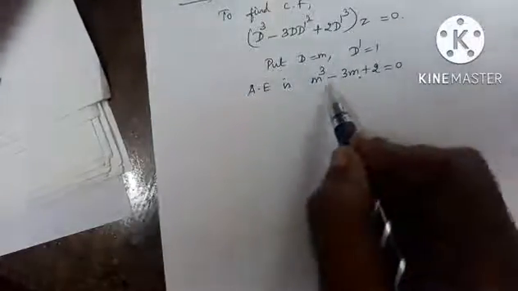Let us put D is equal to m, D dash is equal to 1. We will get the auxiliary equation m cube minus 3m plus 2 equal to 0. You should not write e^z here, right? I need not discuss that.